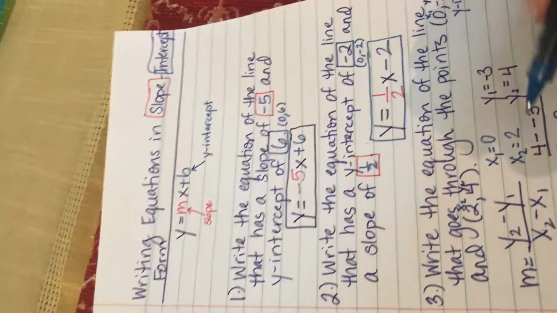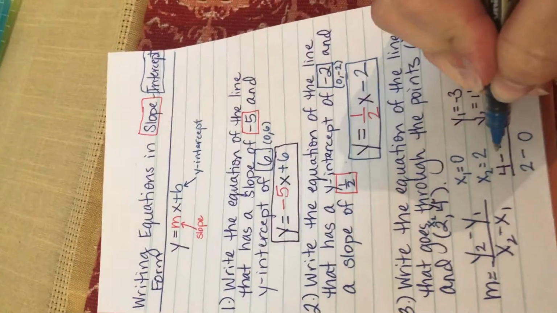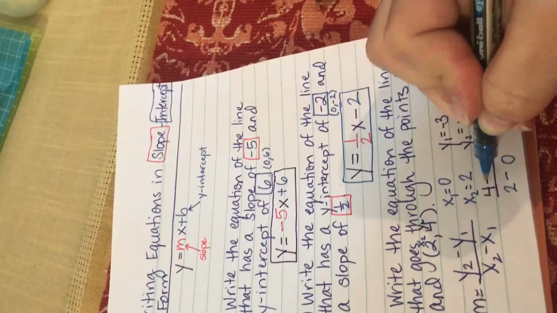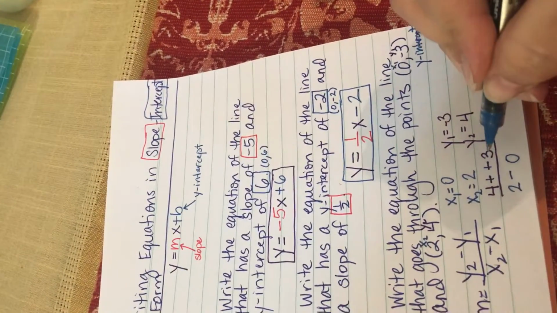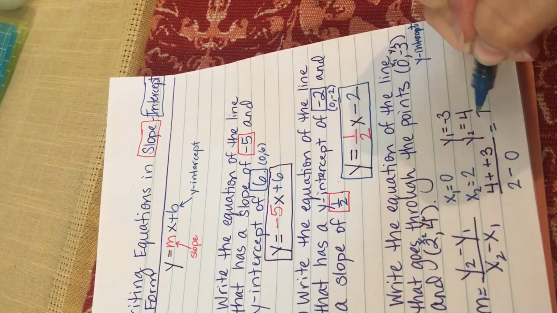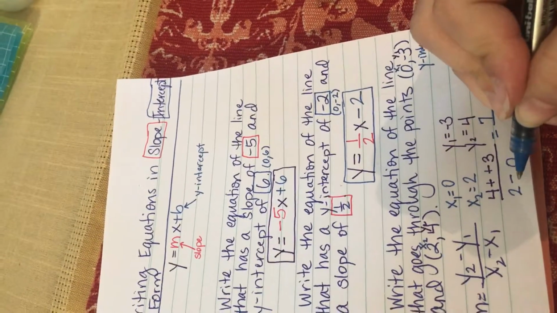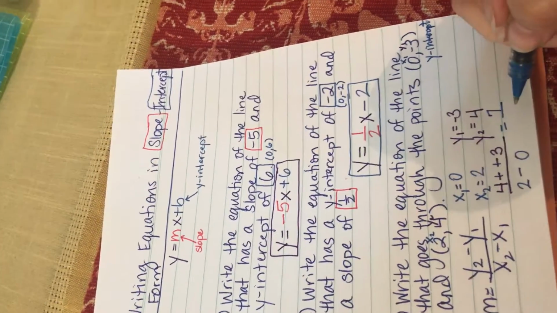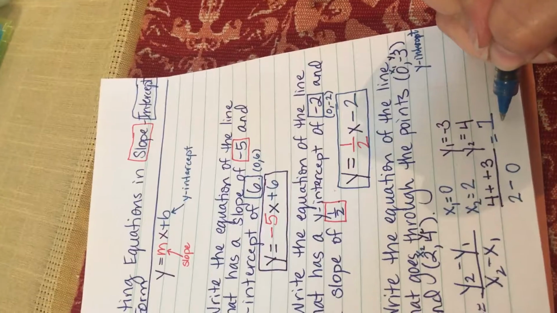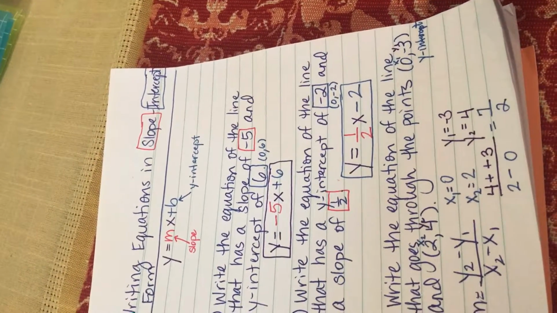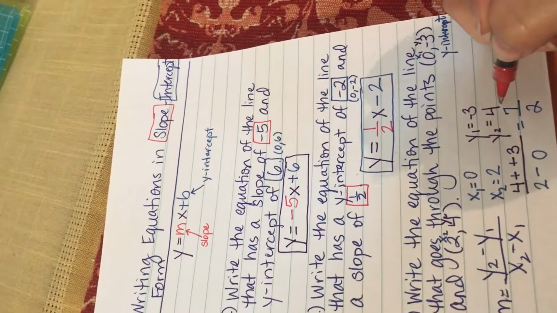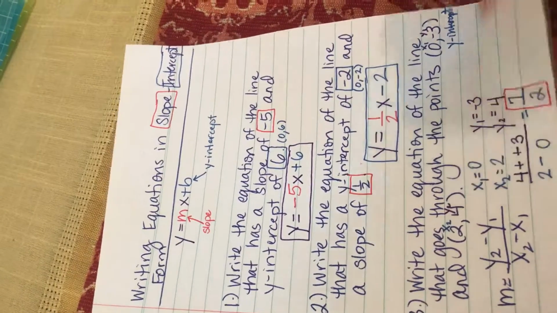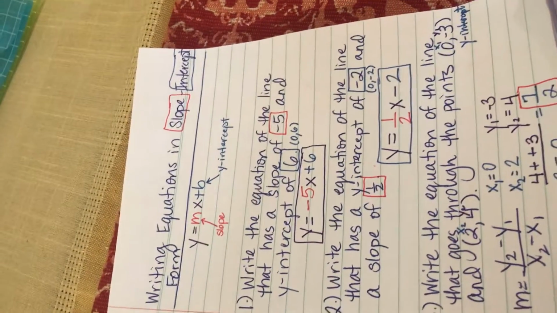And then I'm going to subtract. The two minus signs together here will combine to give me a plus. So this says 4 plus 3, which is 7. And then the bottom says 2 minus 1, I'm sorry, 2 minus 0. So this would give me 2. Okay, so I know that my slope is 7 over 2 now.